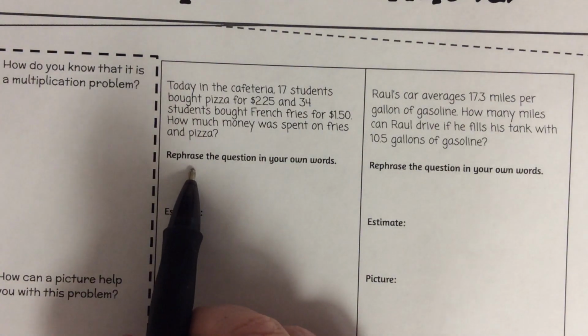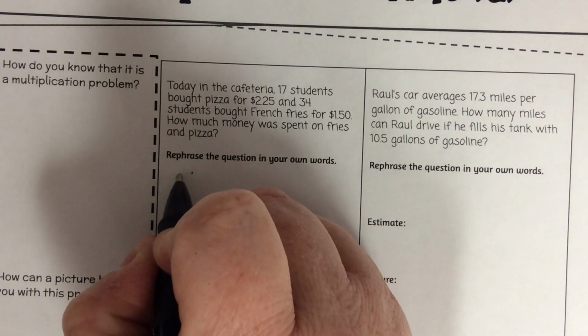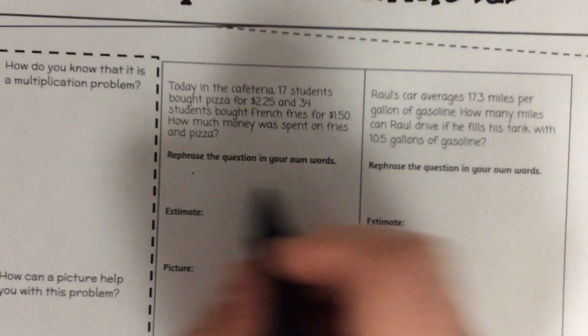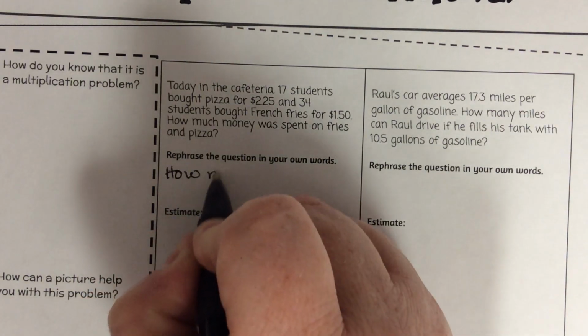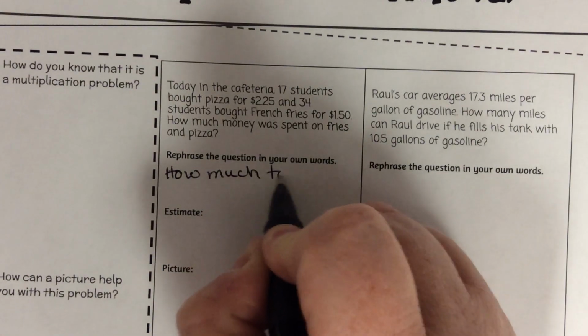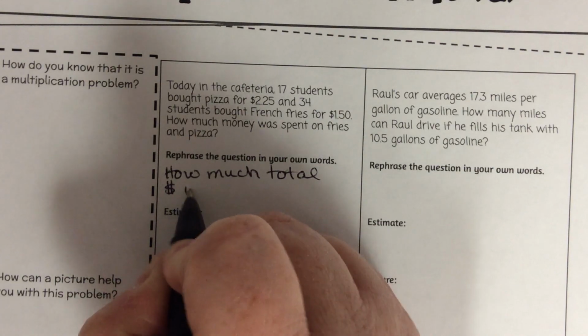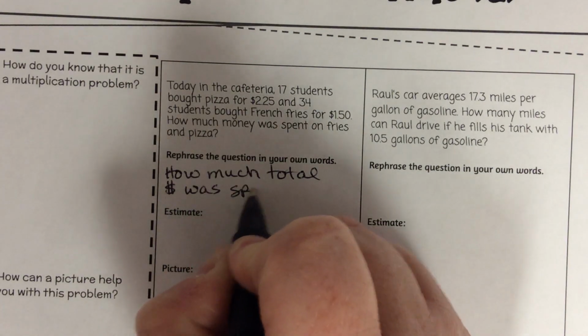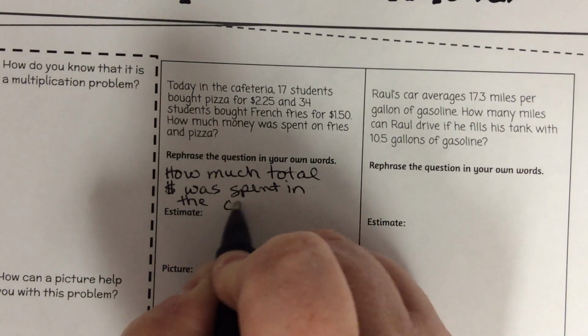So we're going to rephrase the question in our own words. How much money did you spend? Or how much money was spent? How much, I want to add the word total, money was spent in the cafeteria. Okay, that's my own words.